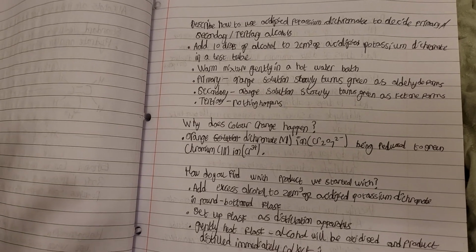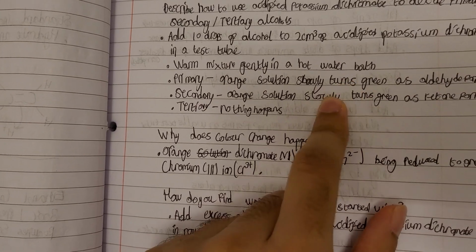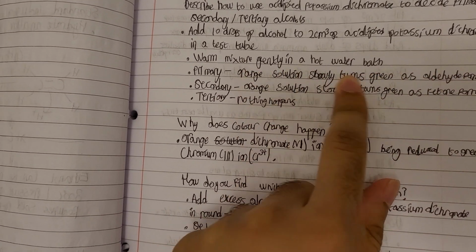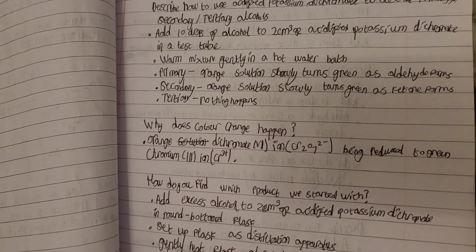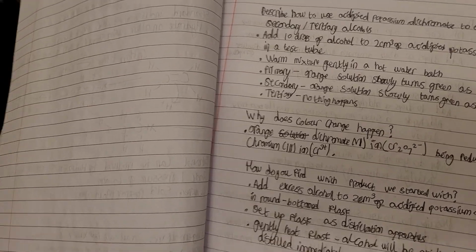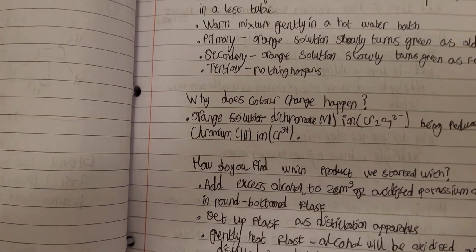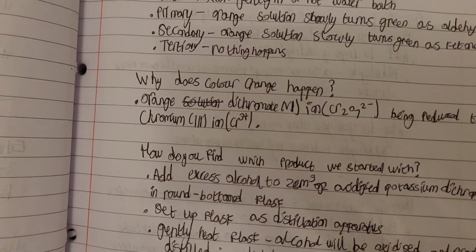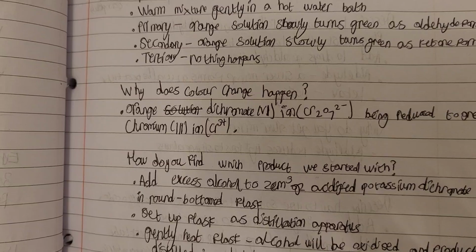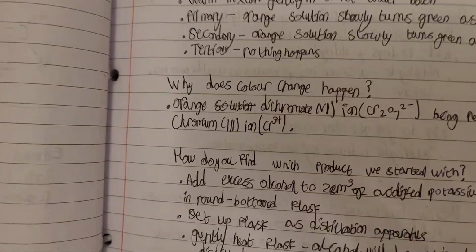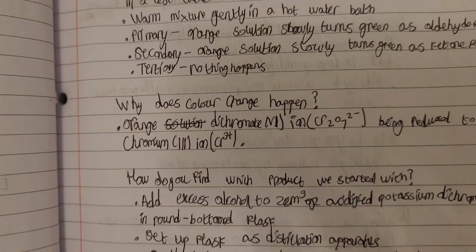The problem with this test is that both of these have the same observation. The aldehyde forms, the orange solution slowly turns green. The ketone forms, the orange solution slowly turns green. So why does the color change happen? Well, the orange dichromate(VI) ion, Cr2O7 2-, is being reduced to a green chromium(III) ion, Cr3+.